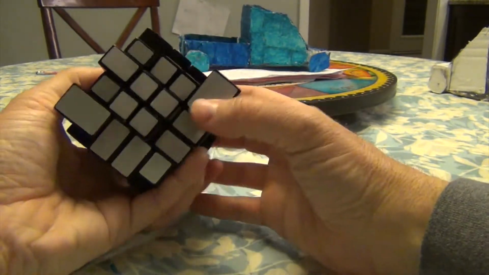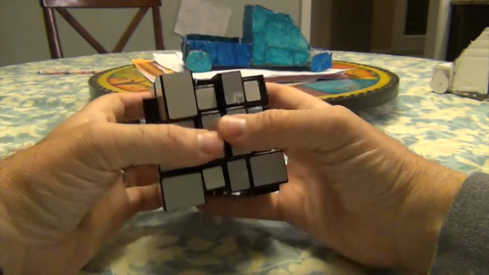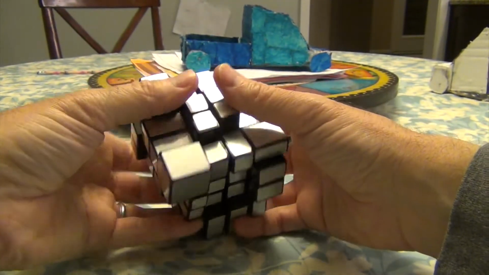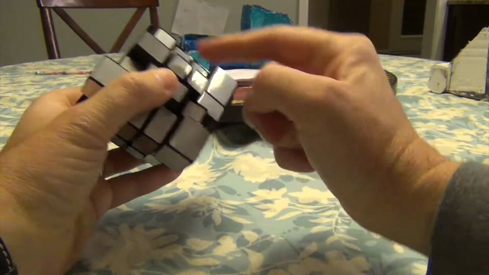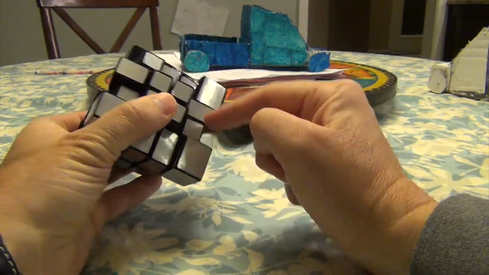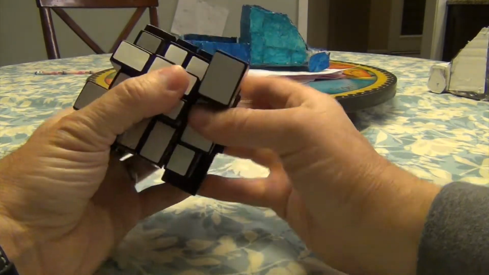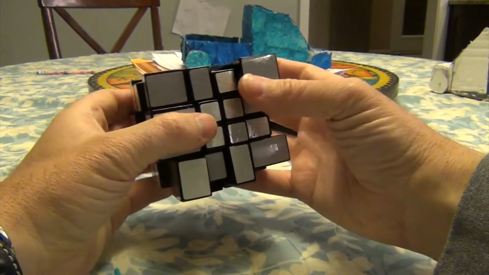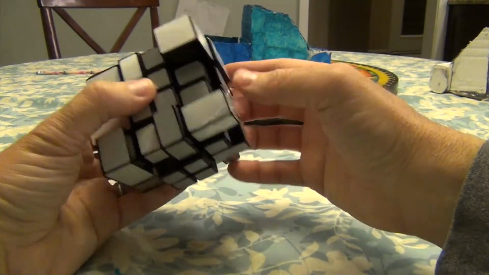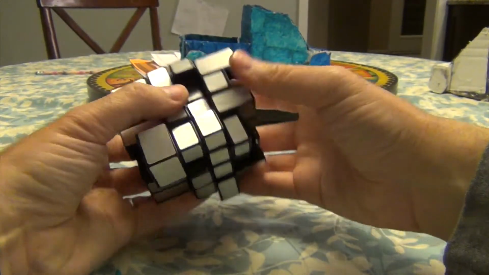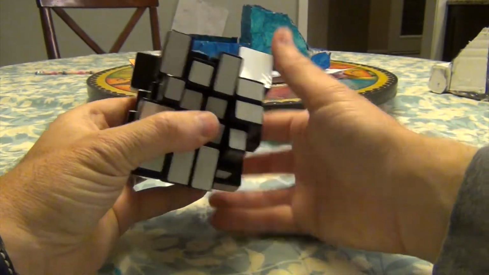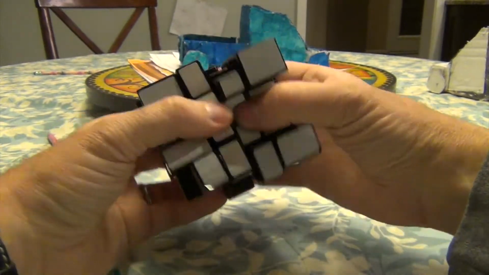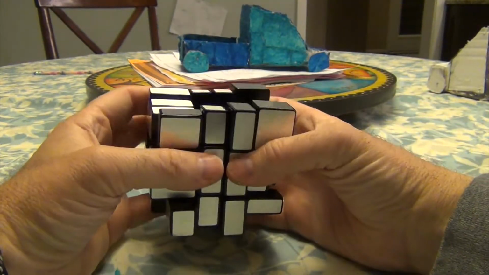Now, the more I do, the easier it's going to start to become. This up to here. Nope. Yeah, these two. These both have the same squared type look to it. I think. Down. Yeah, looks good. Turn, turn, turn, and up.